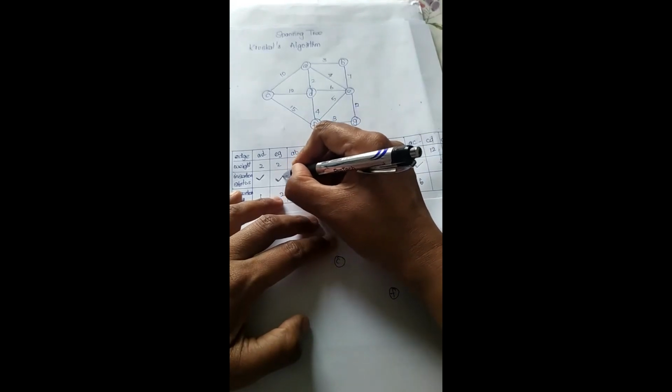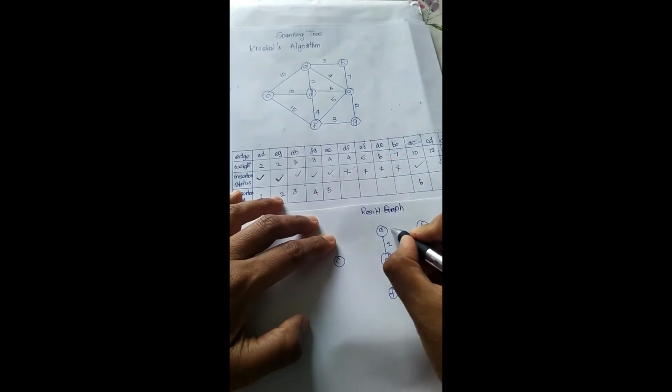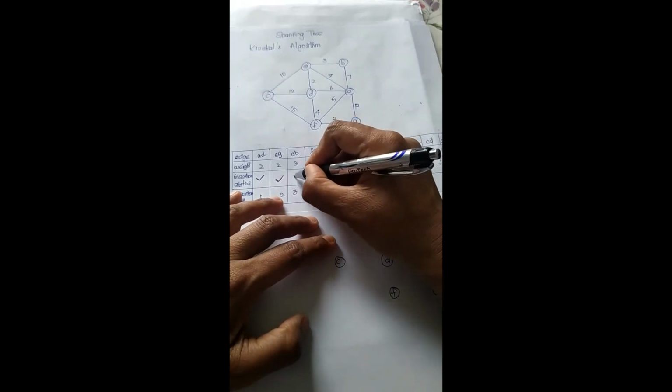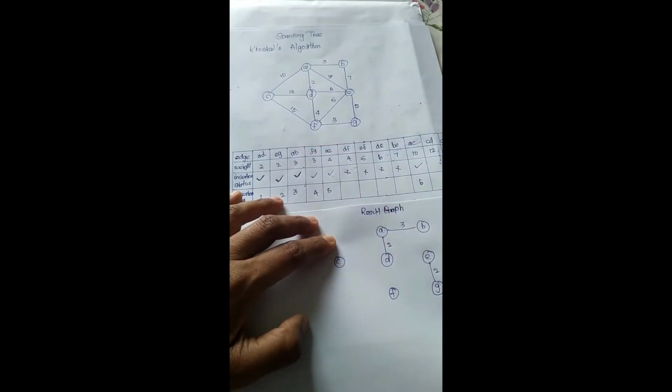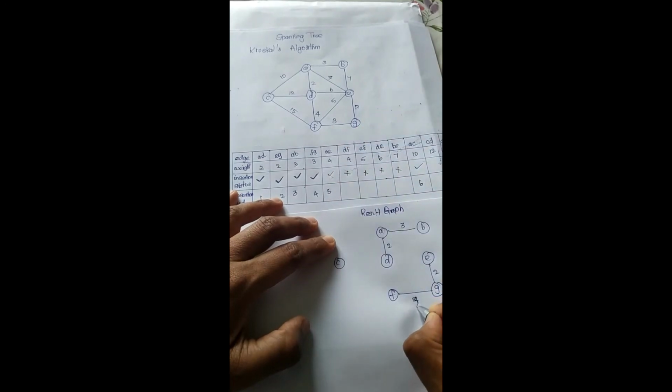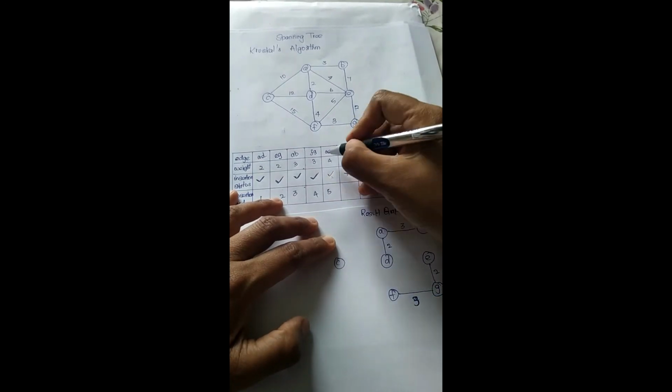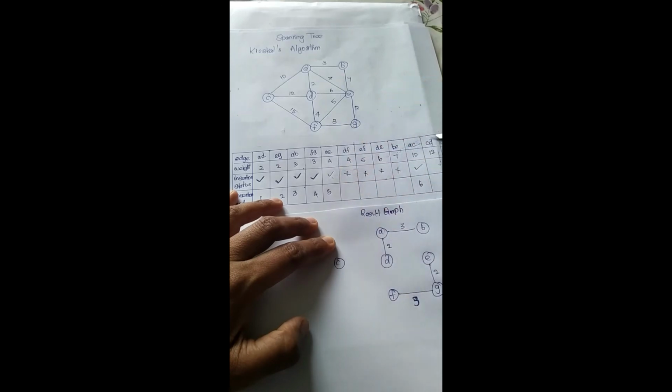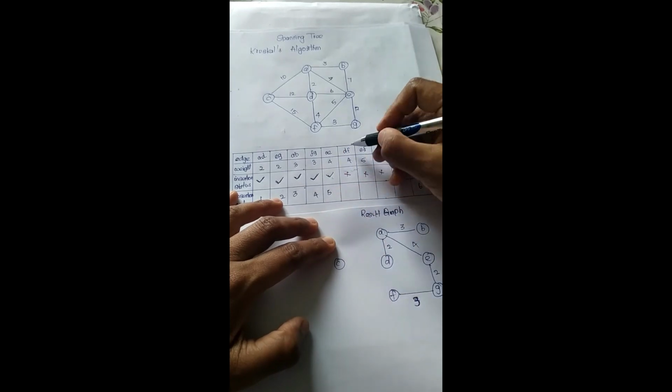AB, the cost is 3, this edge is also selected because it doesn't make any cycle. FG is also selected because it doesn't make any cycle. The cost is 3. AE, the cost is 4, A and then E, it is also selected because it doesn't make any cycle.